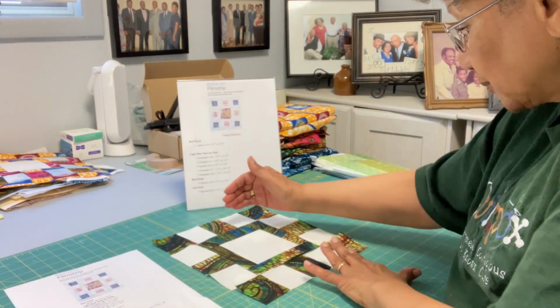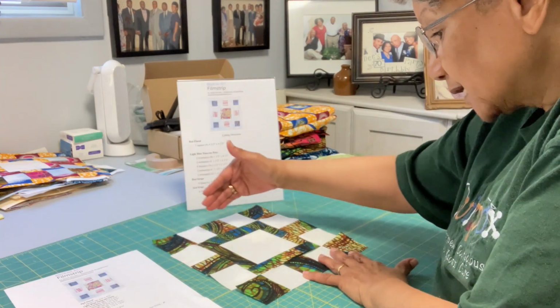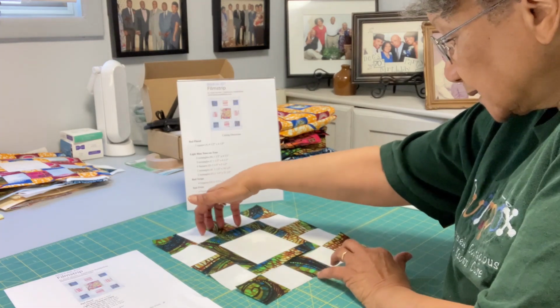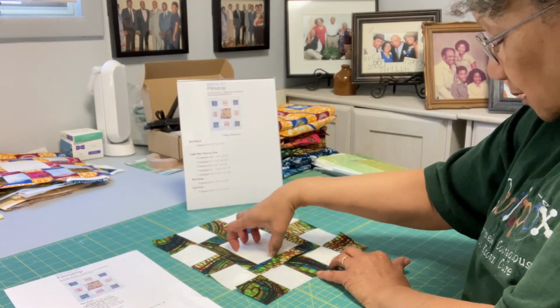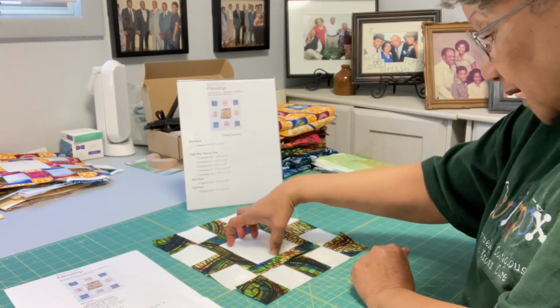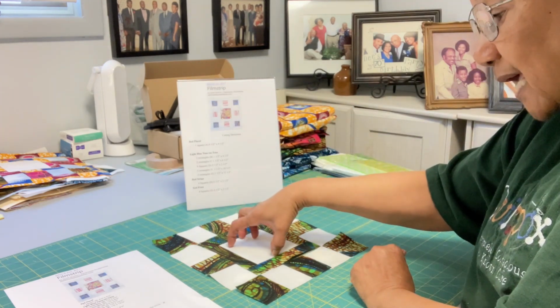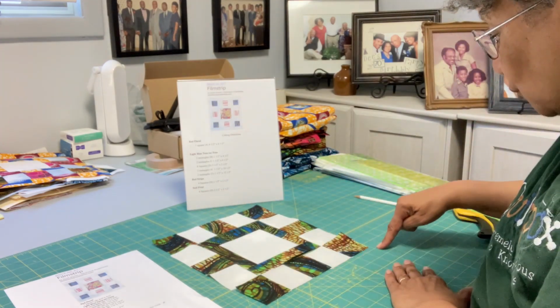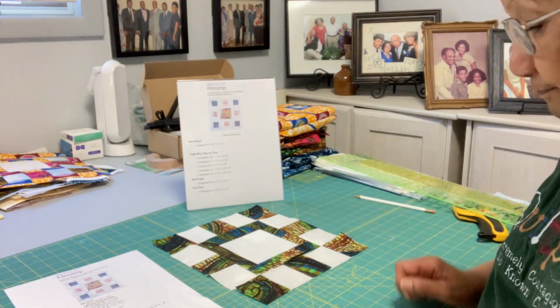Next to the last step, we're going to connect these units that are called D units as well. This top D unit connects to the middle unit, and this bottom D connects to the middle unit. And the last thing we will have to do will be to sew the strips around the outside.